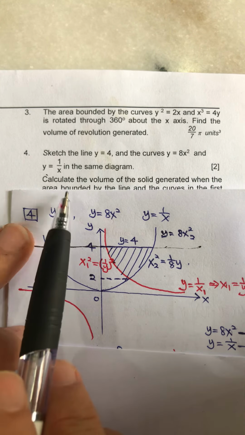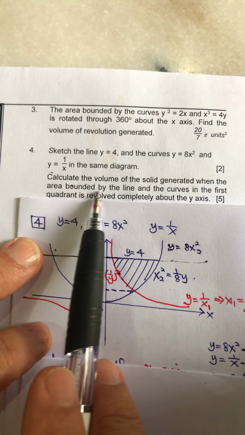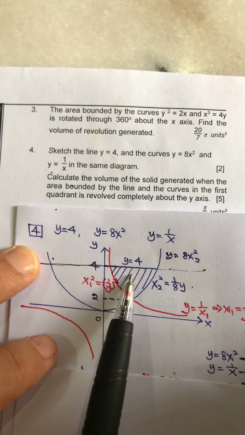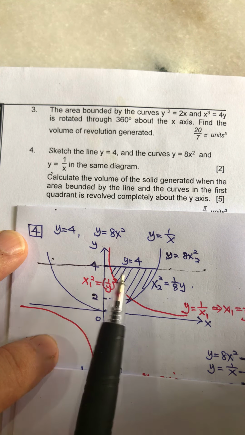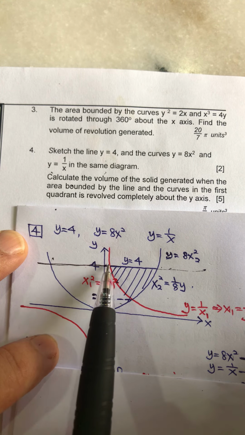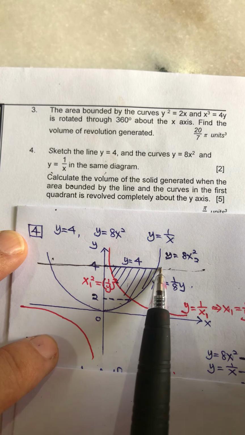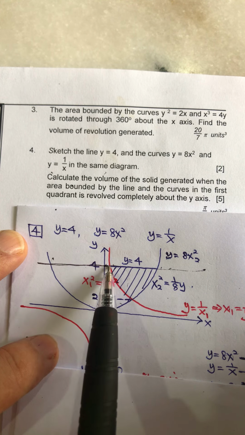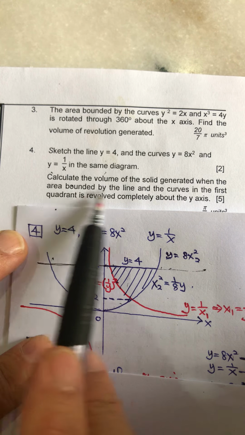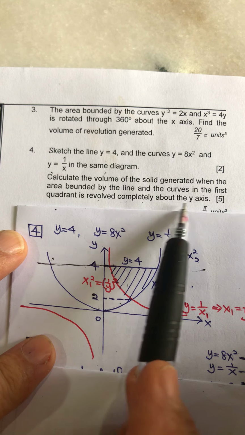Okay, and then calculate the volume of the solid generated when the area bounded by the line and the curve in the first quadrant. That's why they want only the first quadrant here. Bounded by the line y equal to 4, the parabola and the hyperbola. So it's this part, bounded by the line, the parabola and the hyperbola. So in the first quadrant, and this is revolved completely about the y-axis.